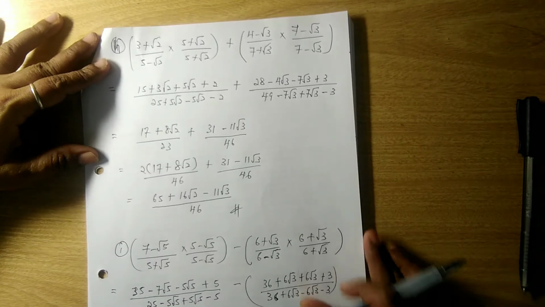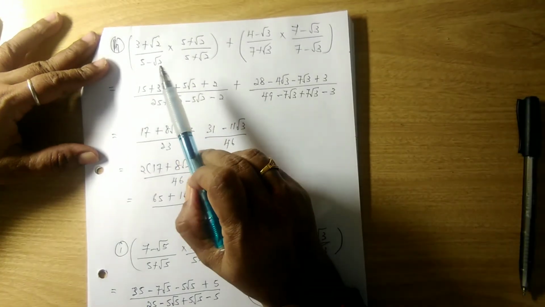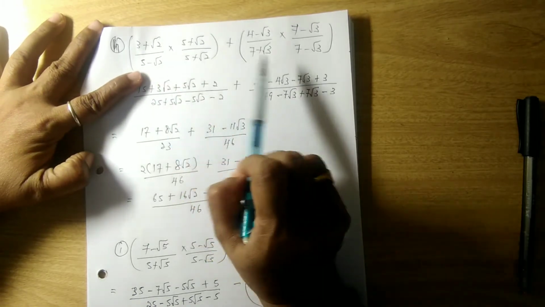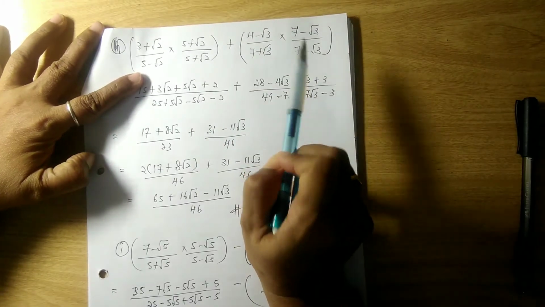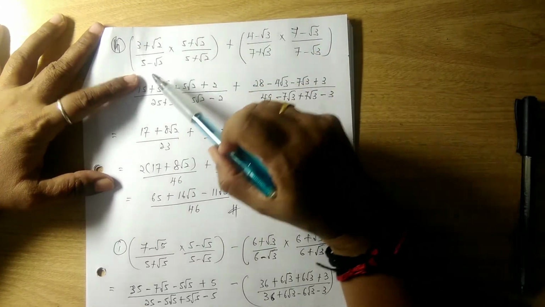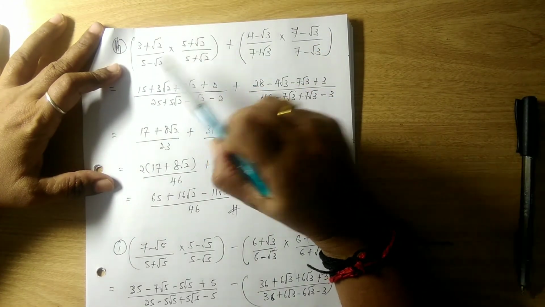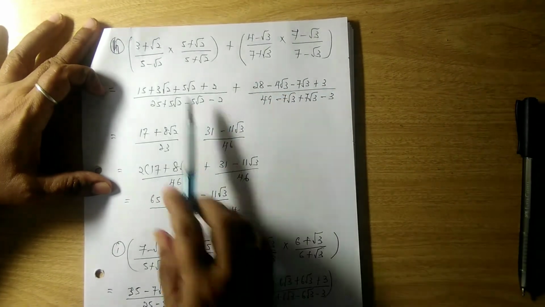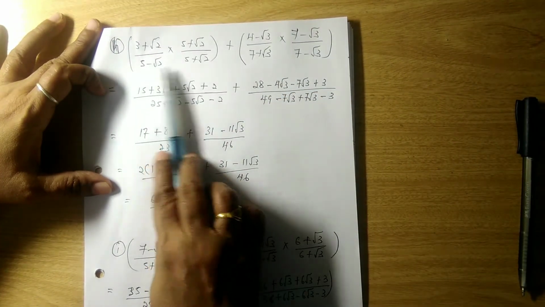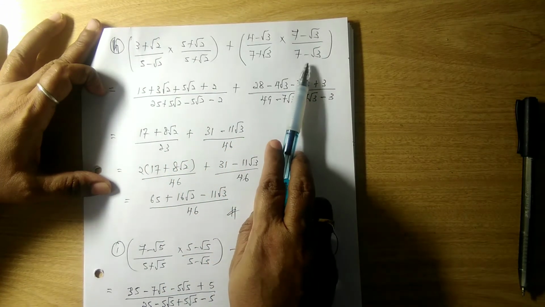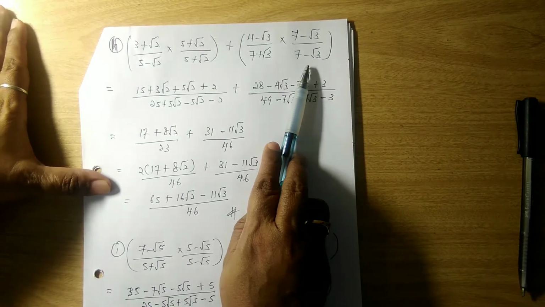So here, if you have two fractions in form of a surd, what you should do is you break them up one by one. So the first one, this is your conjugate. So it's a minus, it's a plus. Likewise here, this is a plus, so this becomes a minus.